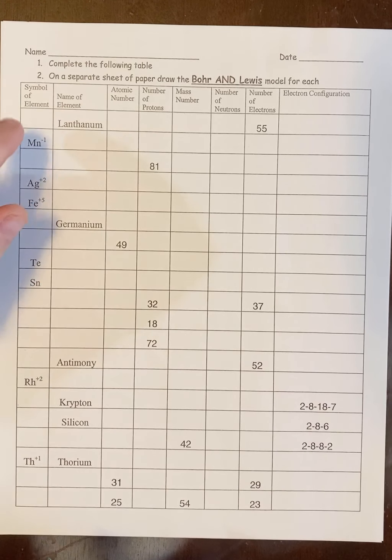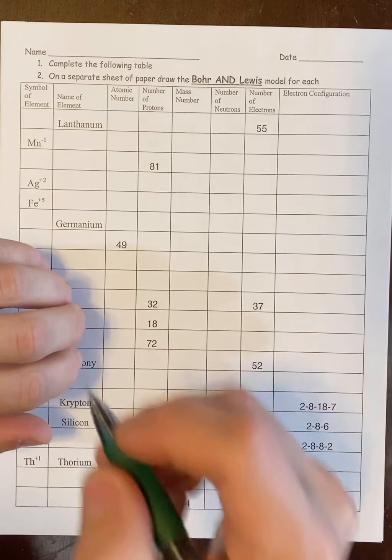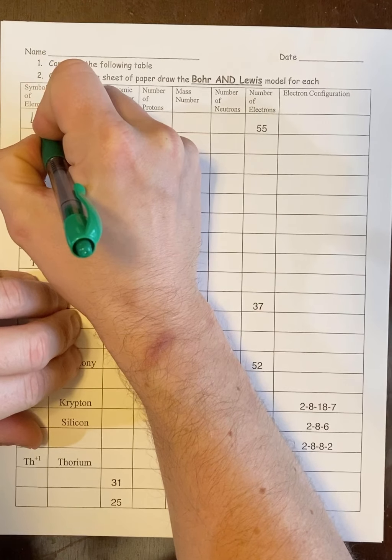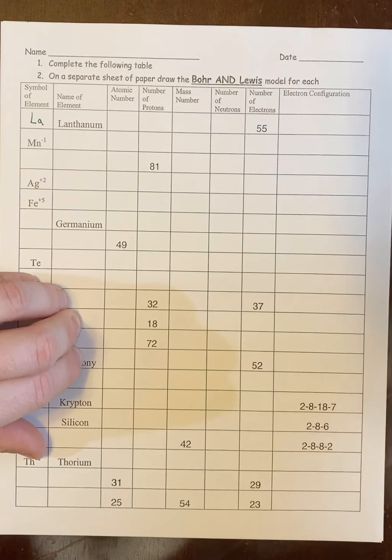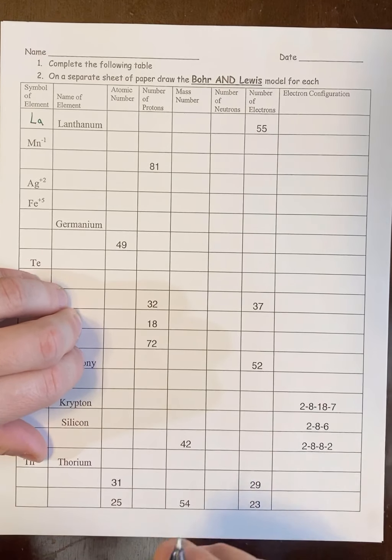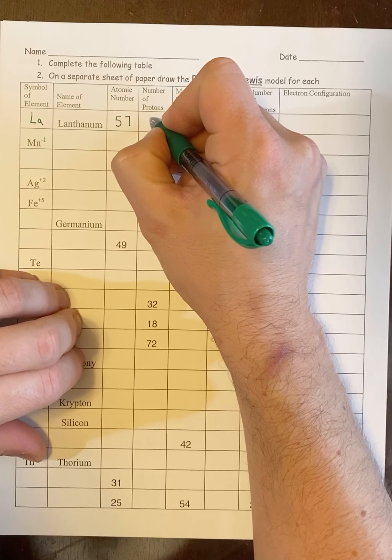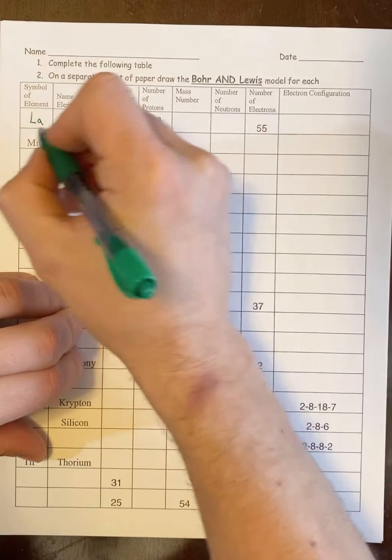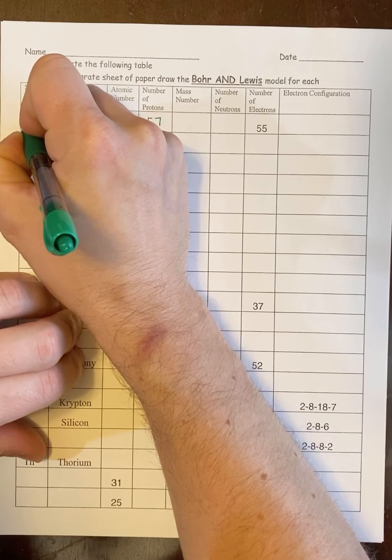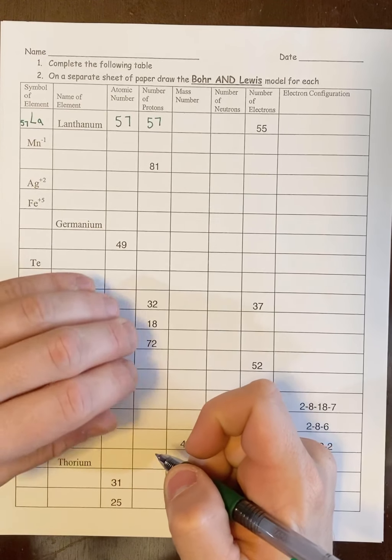So the very first one says lanthanum. Lanthanum's symbol is La. If you look it up on your periodic table, this one's hard to find because we don't use it that often. It's element 57, which means its atomic number is 57, and therefore it's going to have 57 protons, and I can put 57 in the bottom left-hand corner of the symbol.